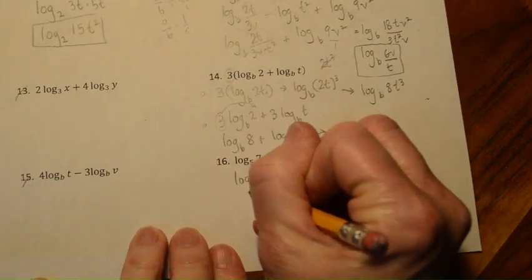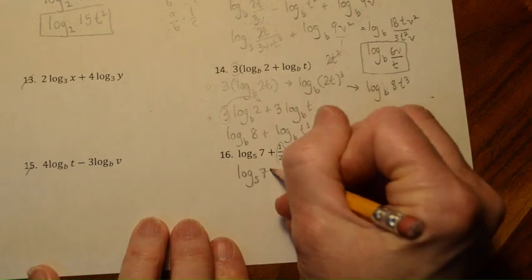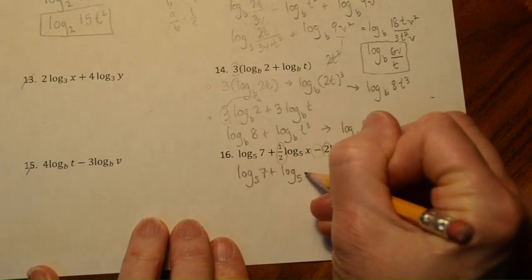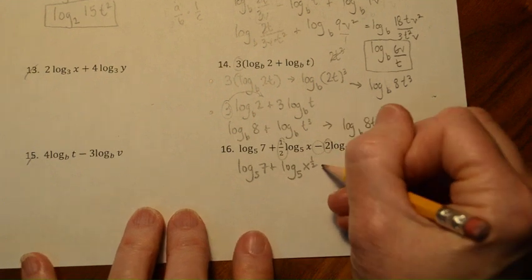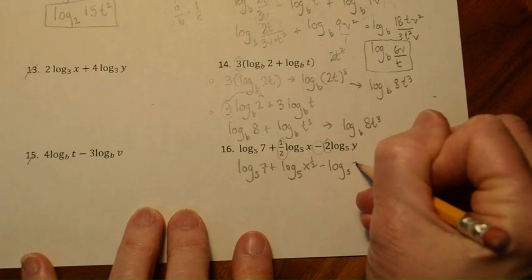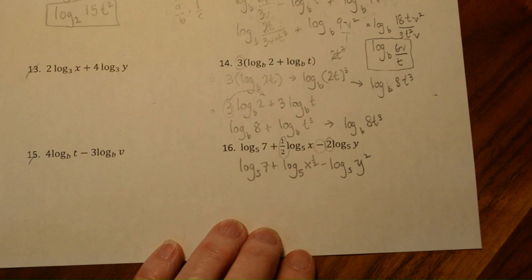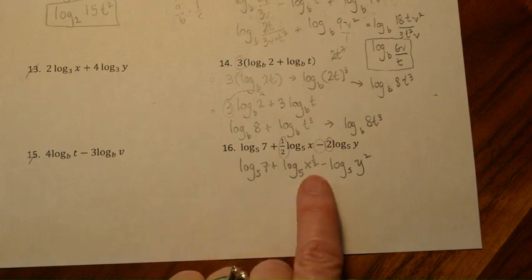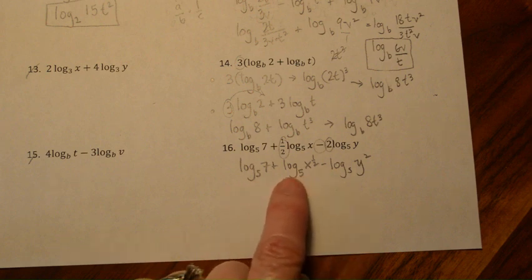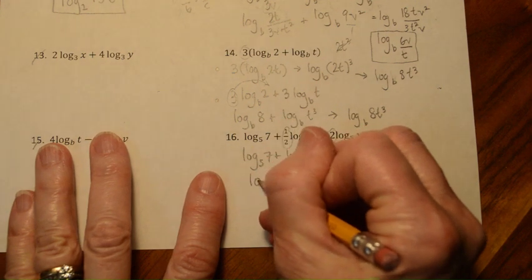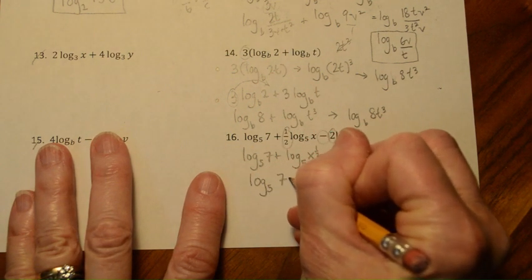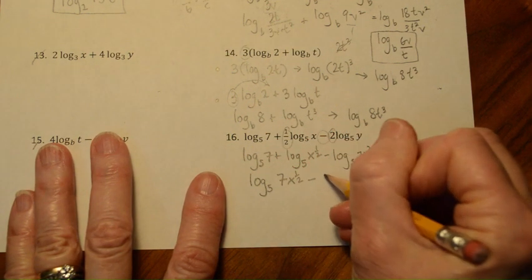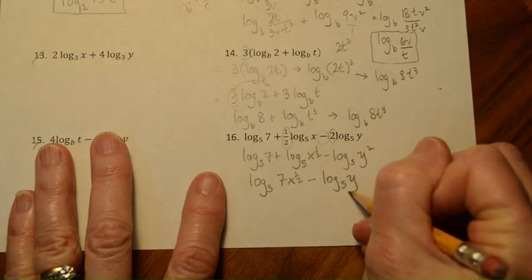So we've got log base 5 of 7 plus log base 5 of x to the 1/2 minus log base 5 of y squared. Again, if you don't like this, you can change it to square root of x right away. I'm just going to wait until the end to do that. All right, I have a sum that comes first, so this is going to be log base 5 of 7x to the 1/2 minus log base 5 of y squared.